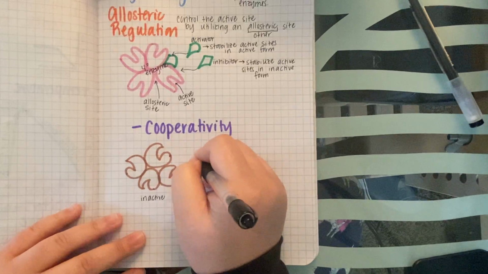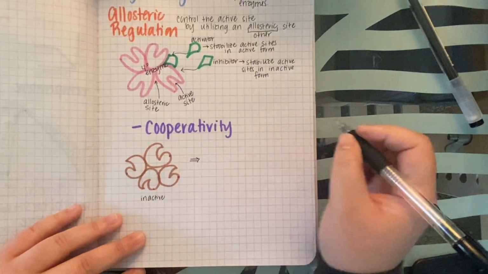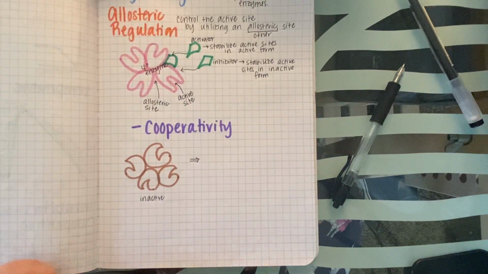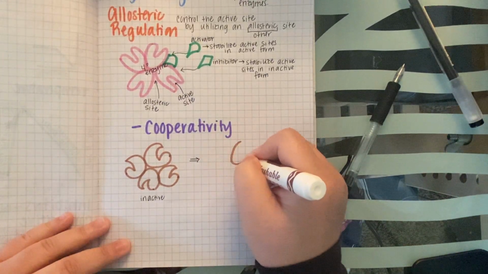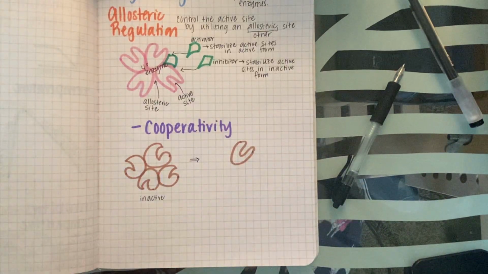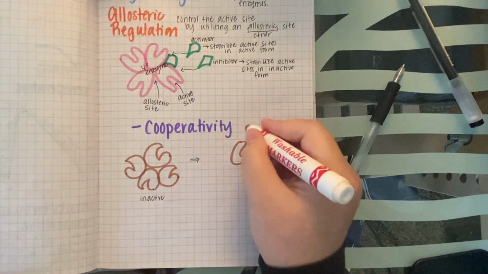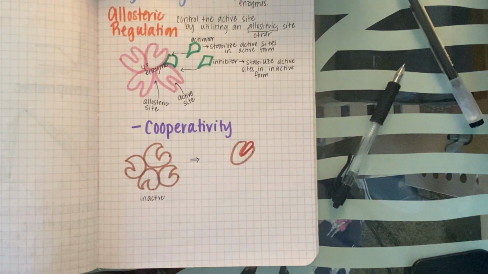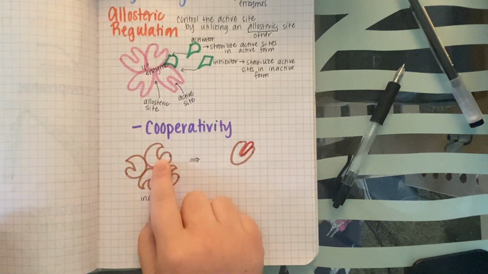And you can actually cause all of them to become active by the presence of a substrate at one of them. So let's just draw one of them for now. So if one of them has a substrate bound, it causes it to activate.